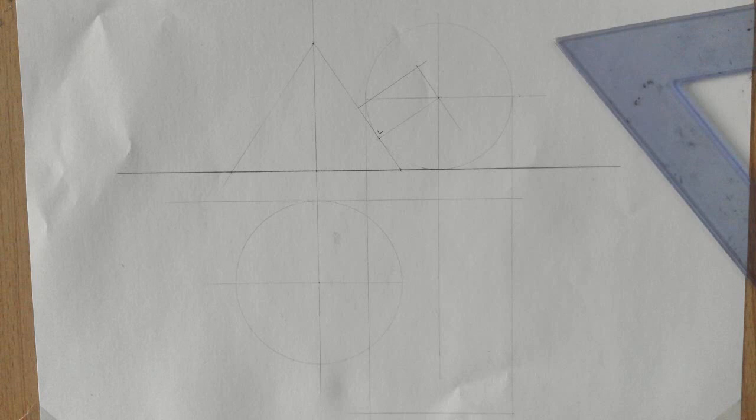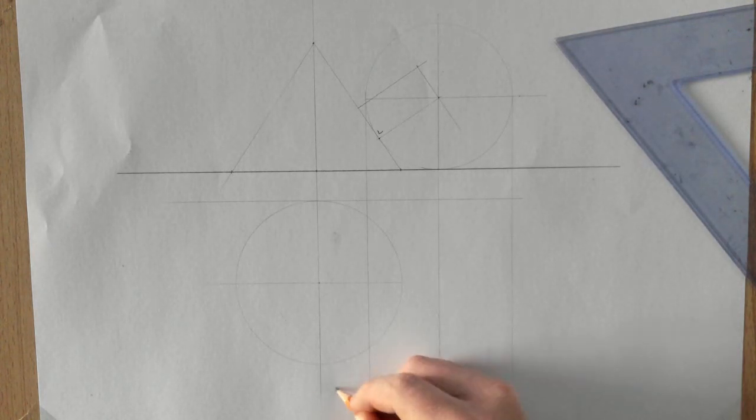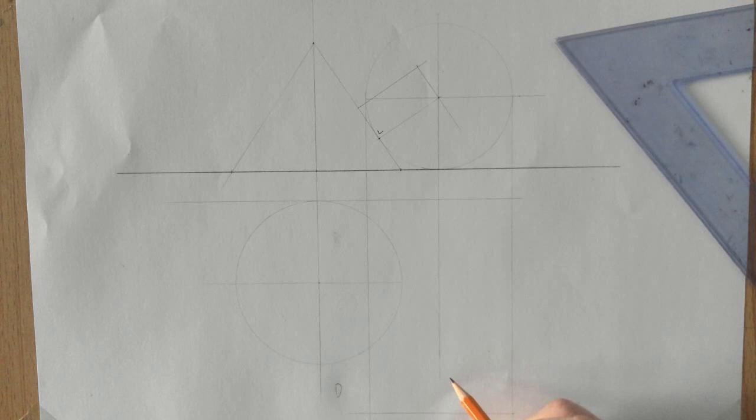Right, so the question says a sphere is to be rotated along the horizontal plane to a position D. D is down here, so that it is in contact with cone A and cylinder B. Draw the elevation and plan of the sphere C in this position.